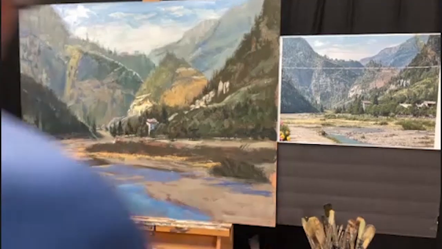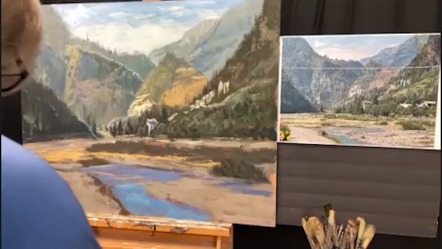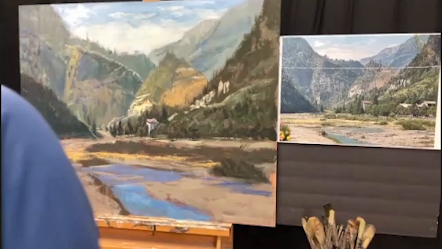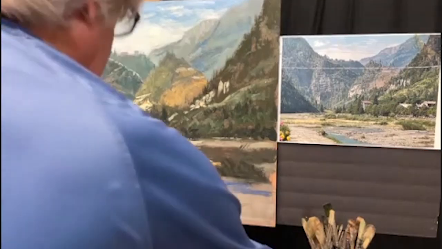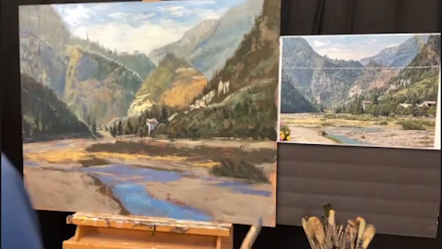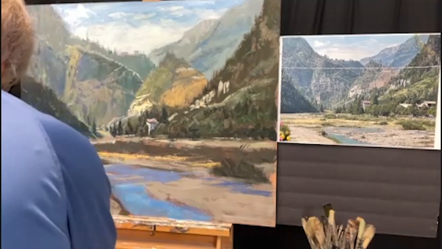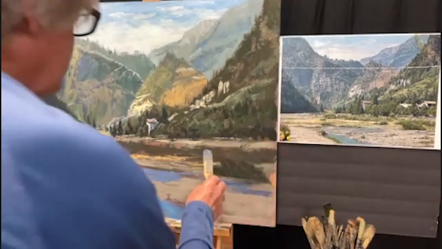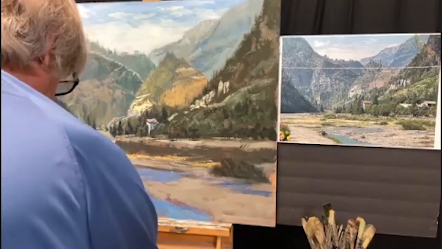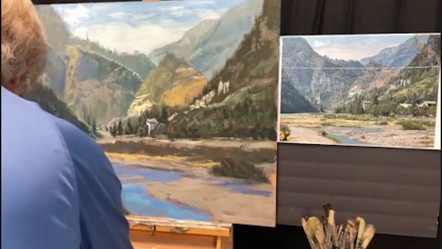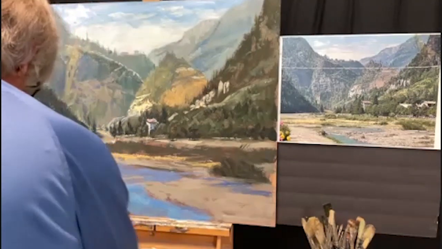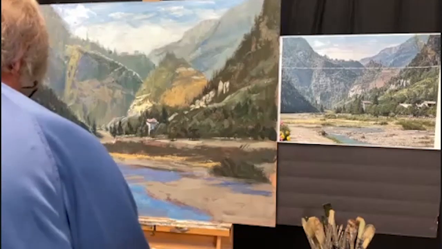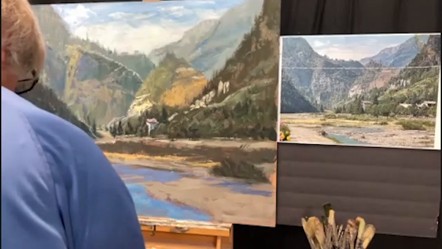So the other thing that I talked about in terms of creating dimension is scale. Big things up front, smaller things in the back. Let's talk paint, not necessarily subject. You put smaller strokes back behind and bigger strokes up front.